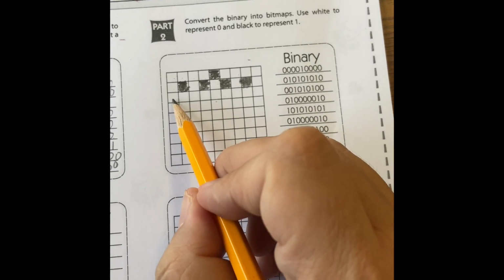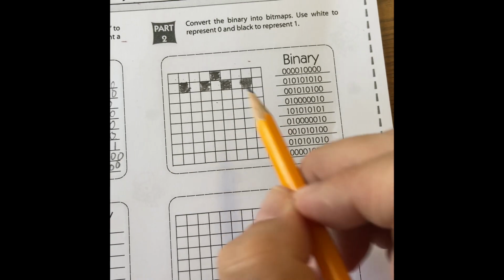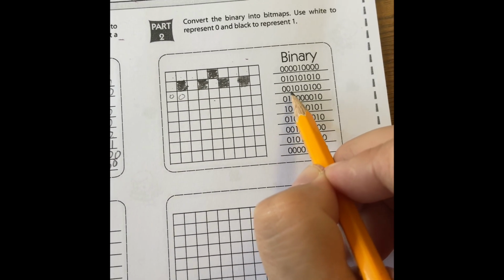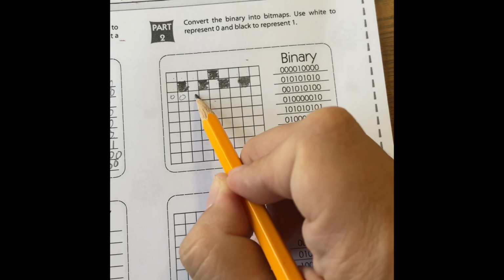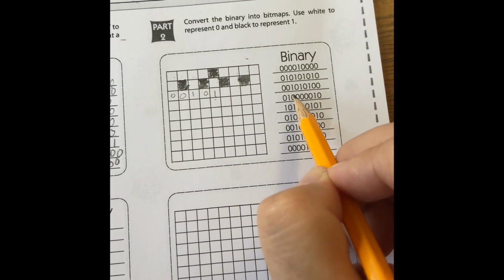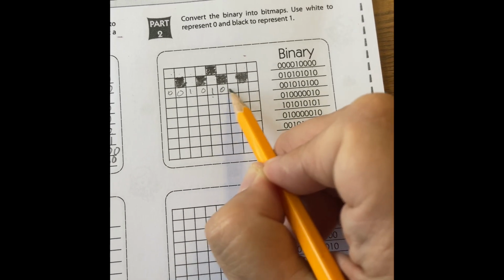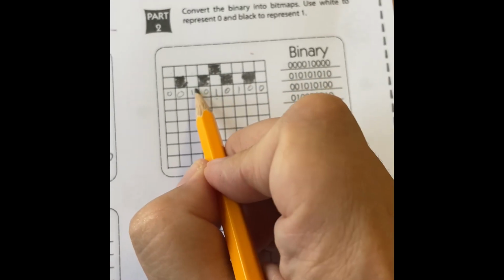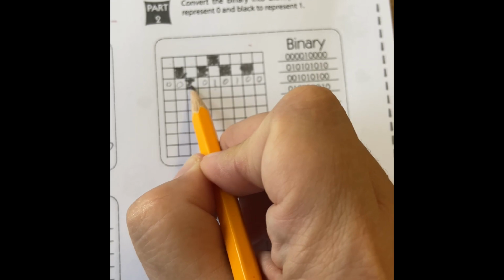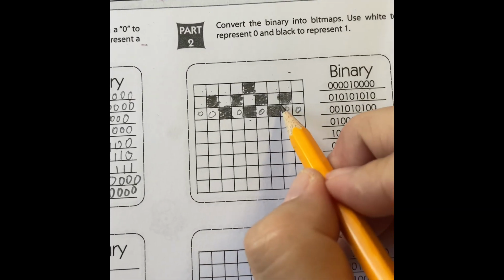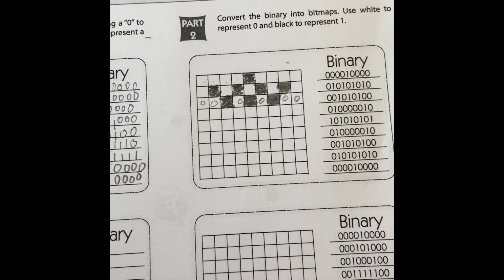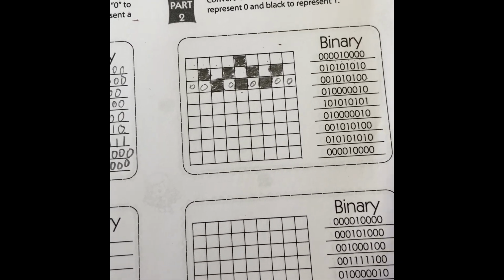Now, it might be hard to remember, so what you could also do is write in the numbers in the pixels. This will make it easier to just color in all the ones. And then when you're done, you can just go back and erase the zeros, or you can leave them. Your bitmap will still come out.